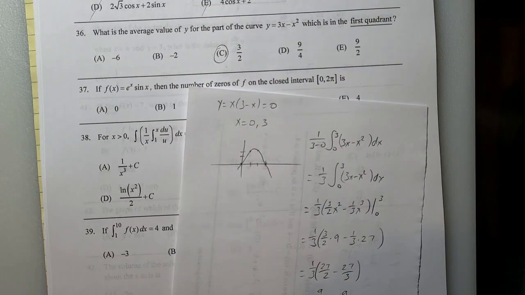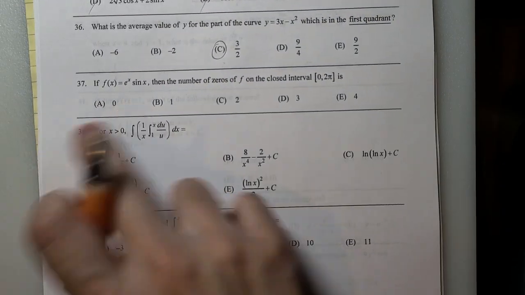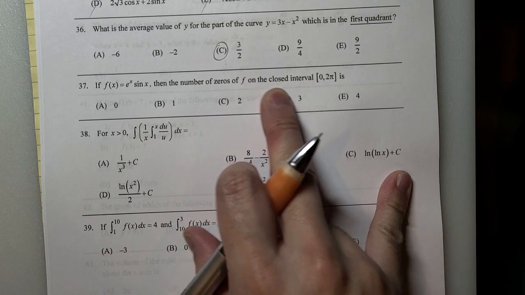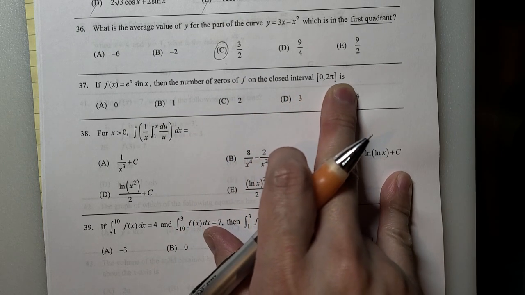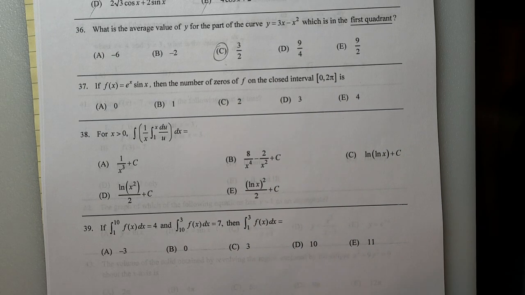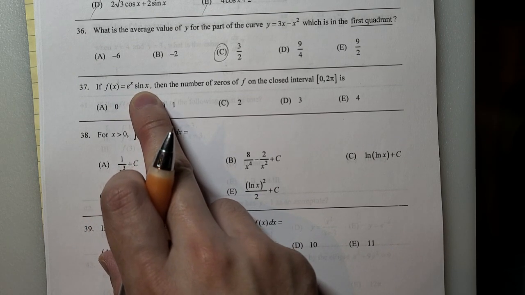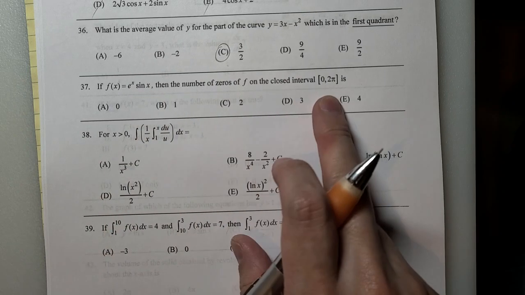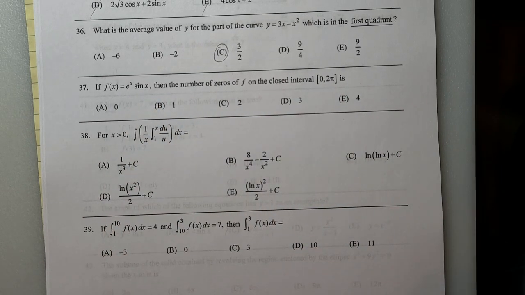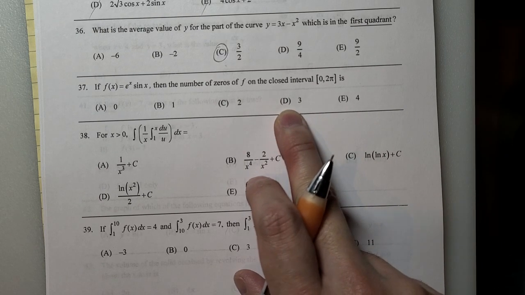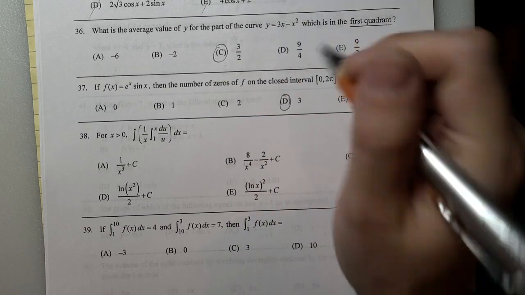Yes, 60% of the people got this right. F of x is e to the x sine x, then the number of zeros of f on the closed interval 0 to 2 pi is what? Okay, so e to the x is never 0. So only the sine x can make f equal to 0. Between 0 and 2 pi, when is the sine 0? That is when it's 0, pi, and 2 pi. So that should be 3, since it's inclusive.